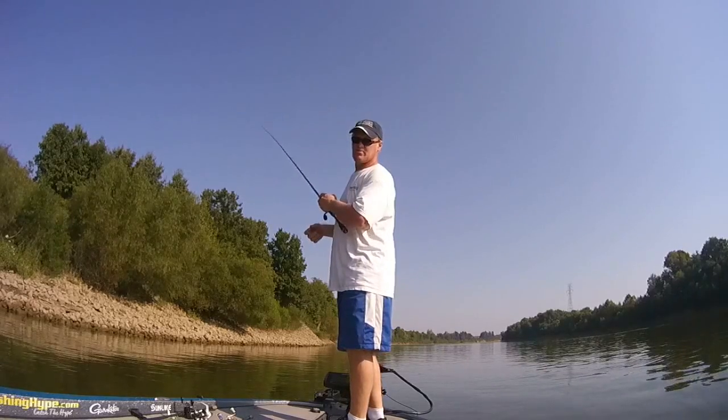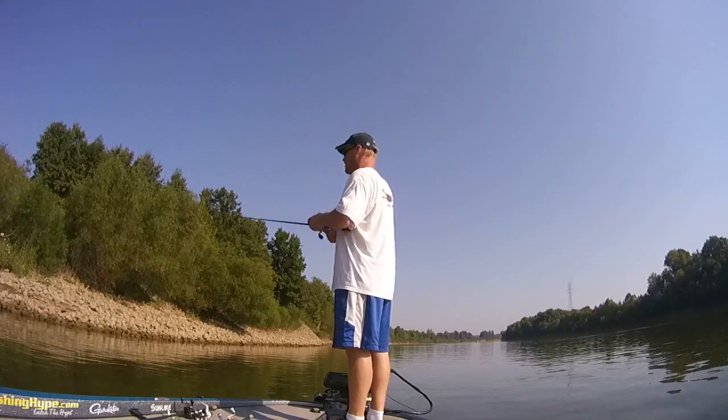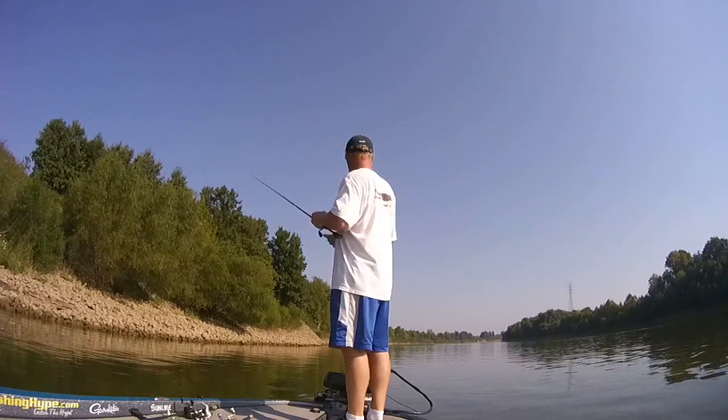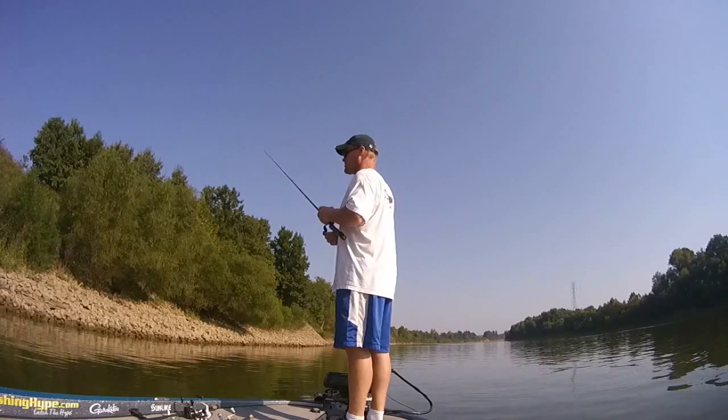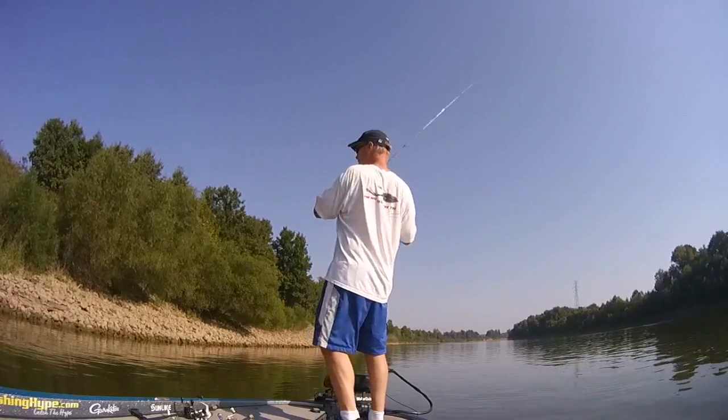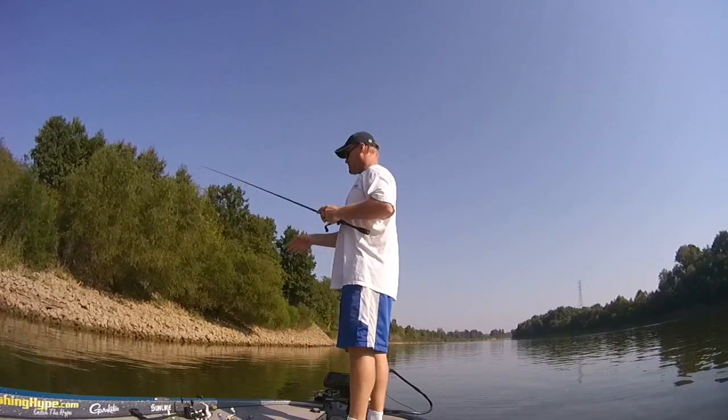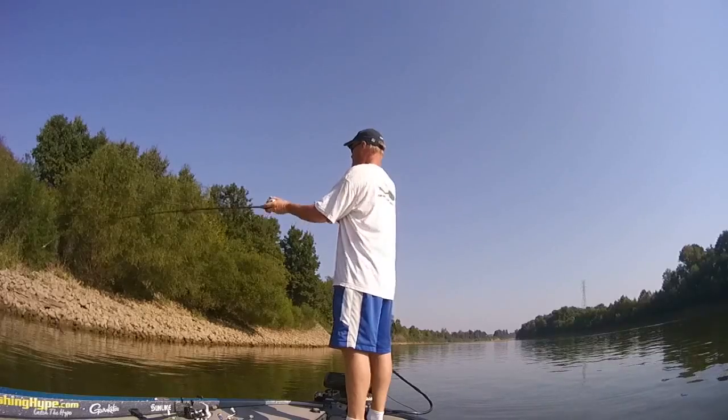And sometimes it can change by the hour. Sometimes if you're on a lock system and they open up a lock and you don't have a lot of current, all of a sudden they open up the lock to let a barge or recreational boat out. What'll happen is it'll create more current.